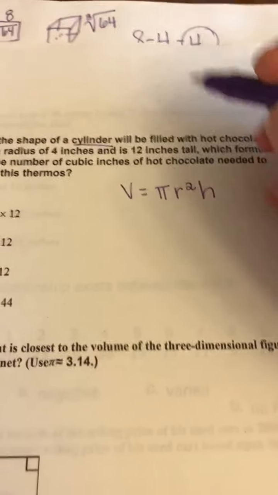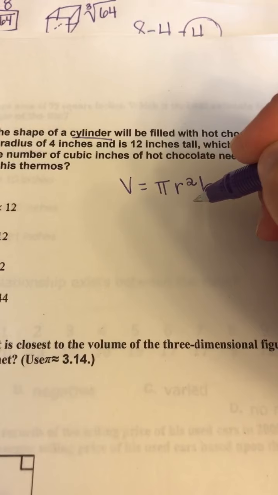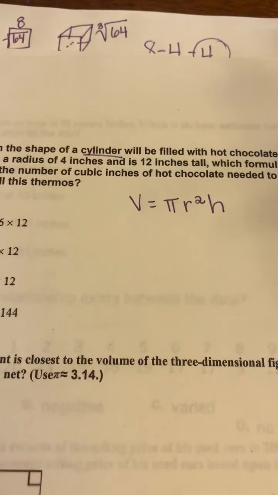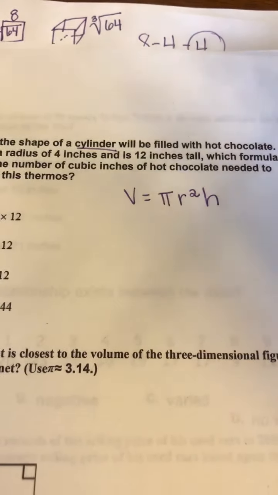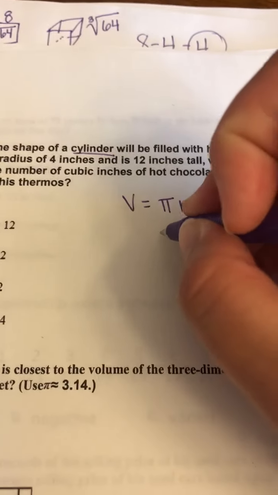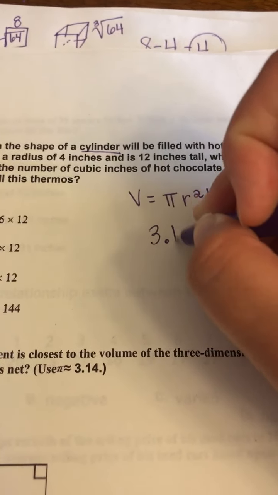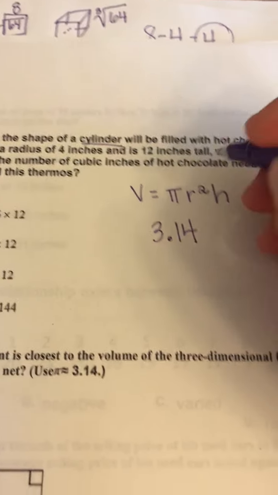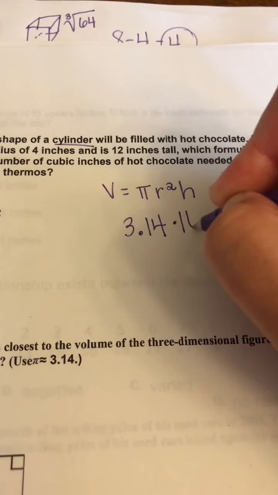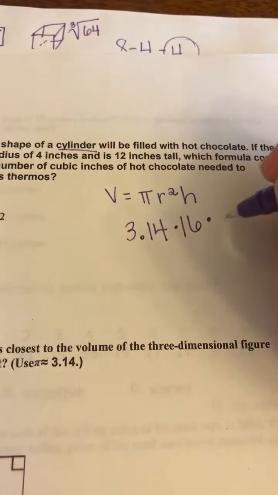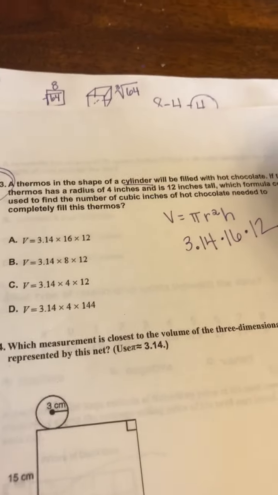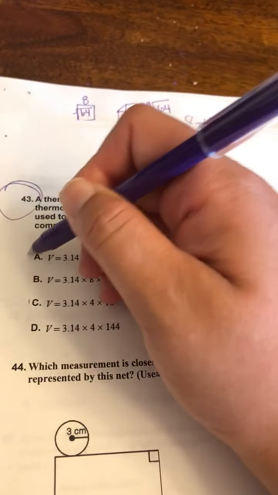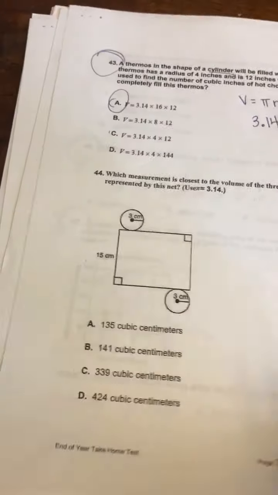So I'm going to be utilizing the cylinder formula for volume, and that's where you're filling up an empty space. So pi, we know, is approximately 3.14. It does give us the radius, so 4 squared would be 16, 4 times 4. And then lastly, the height is 12, and I'm looking for which one matches that formula, and that would be A.